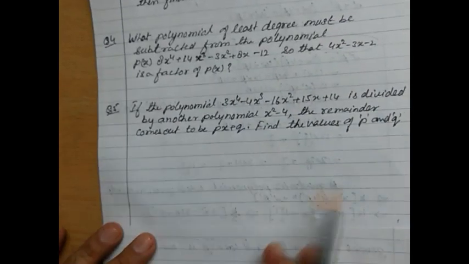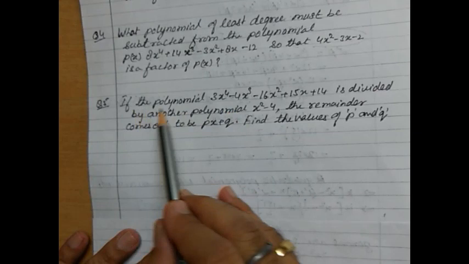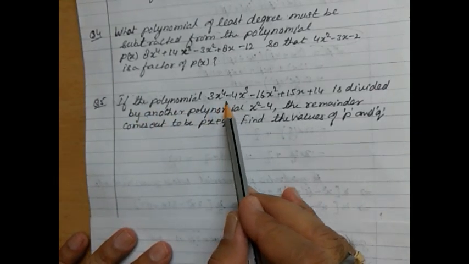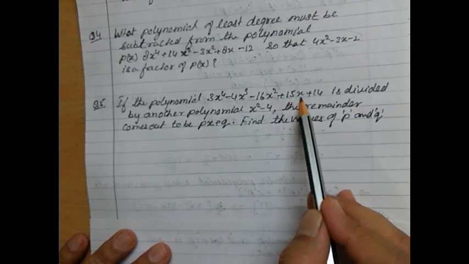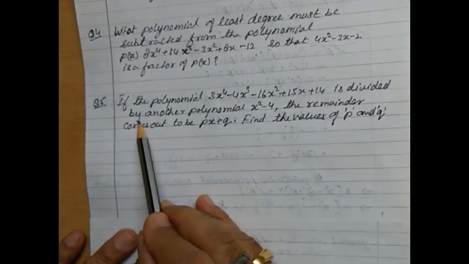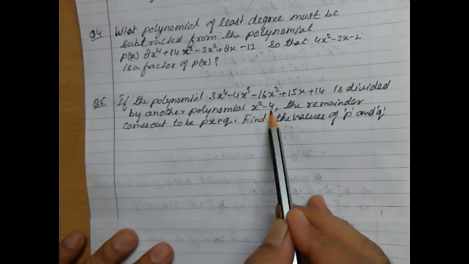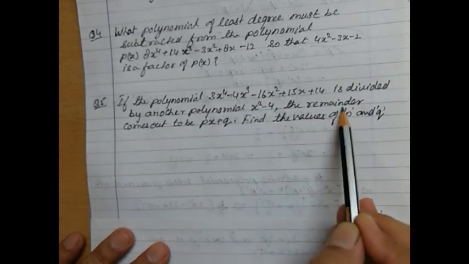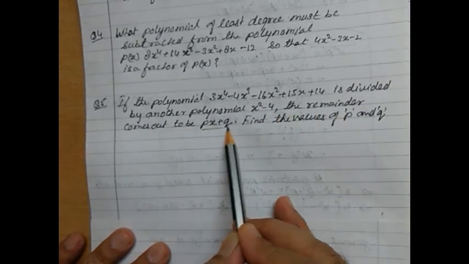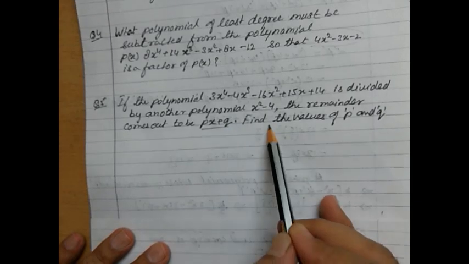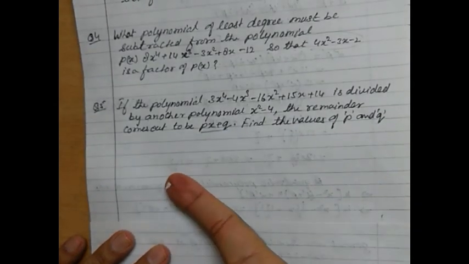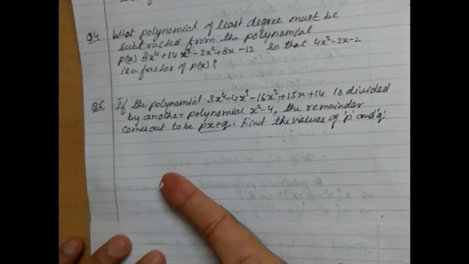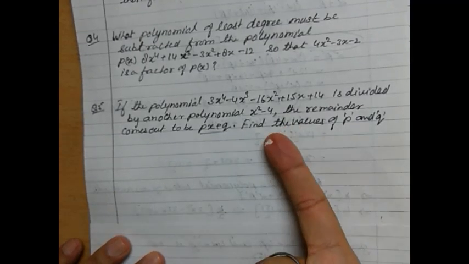Okay. Now the fifth question says: if the polynomial 3x to the power 4 minus 4x cube minus 16x square plus 15x plus 14 is divided by another polynomial x square minus 4, the remainder comes out to be px plus q. Find the values of p and q. The way I have shown you in the previous question, the same way it will be done. Clear?